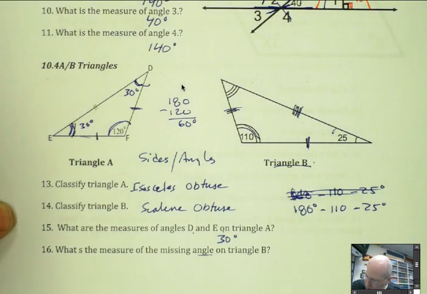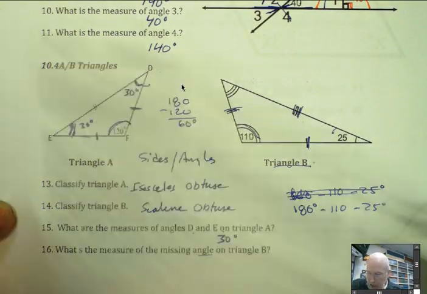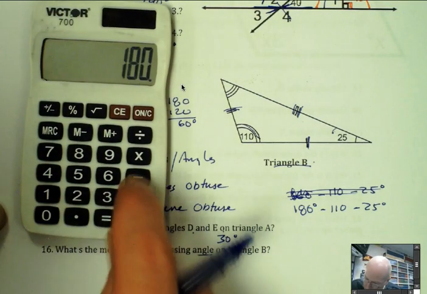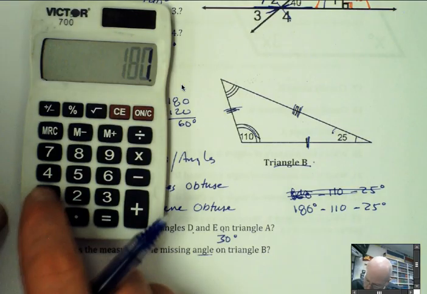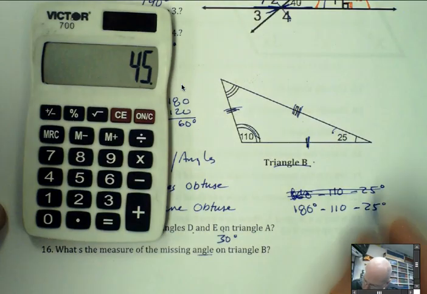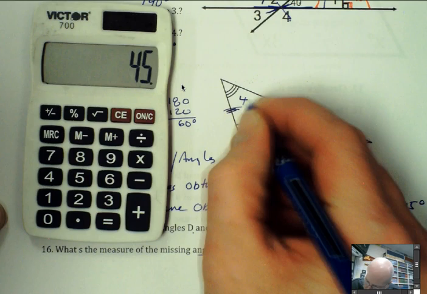I'll just pop that into the calculator: 180, take away 110, take away 25. That equals 45 degrees. So this angle here has to be a 45-degree angle.